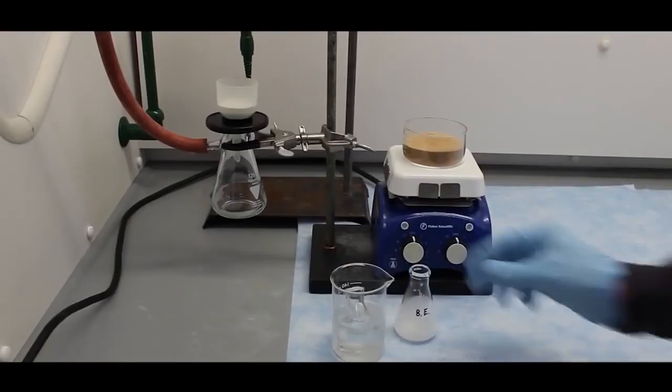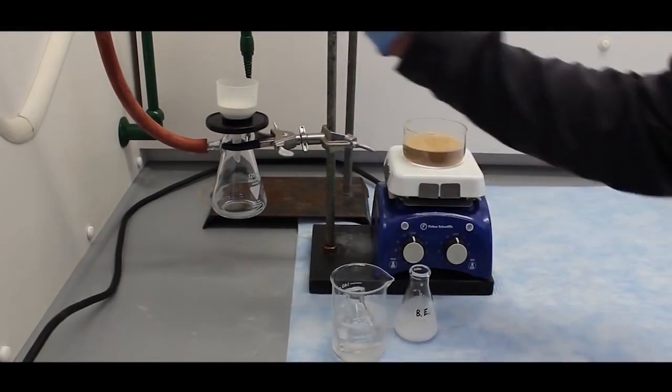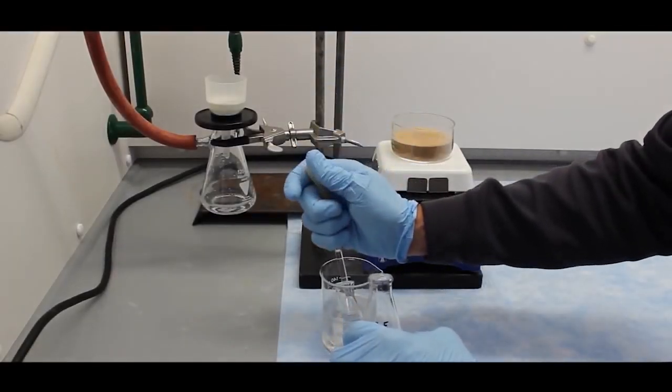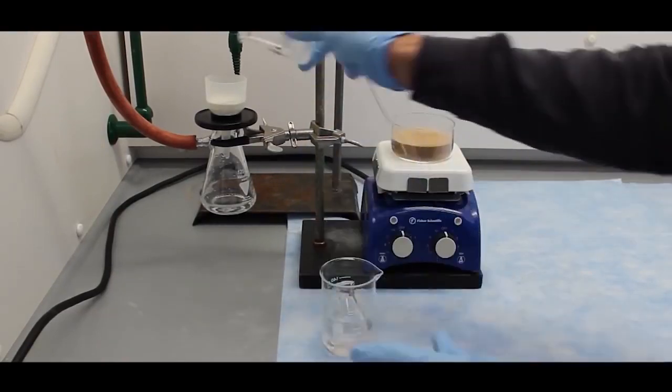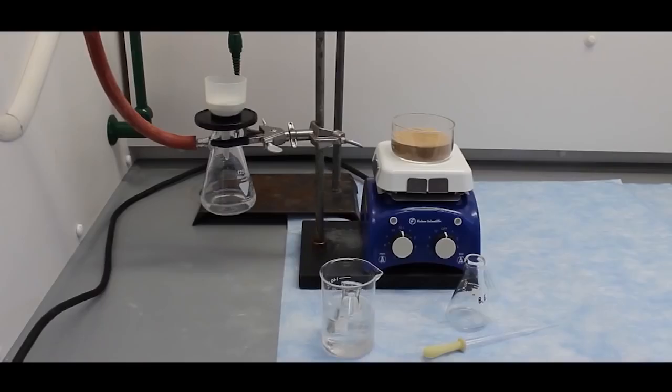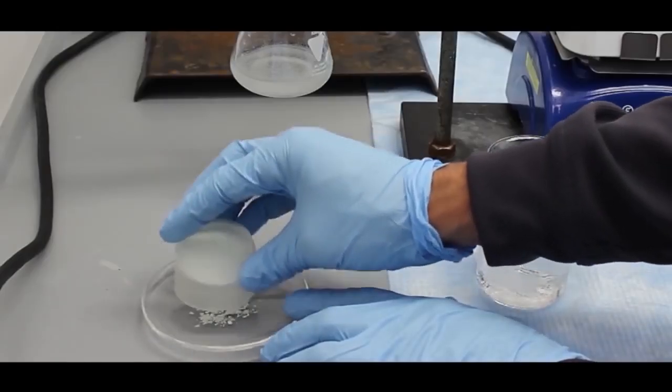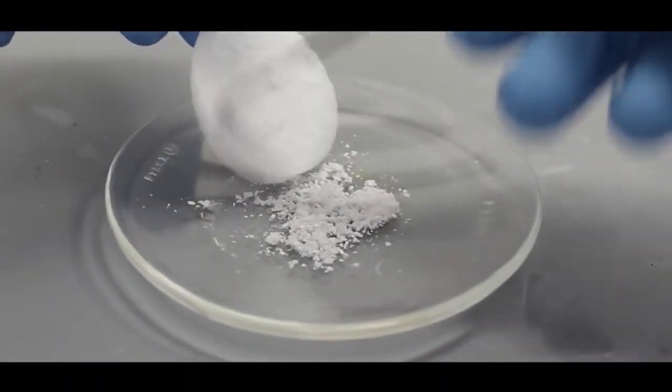I will collect the solid using vacuum filtration. I will wet the filter and attempt to transfer as much of the benzoic acid as possible. I will then rinse the flask a few more times, and then leave the solid to dry on the vacuum for a while. When it's dry, I will collect it on a watch glass and record its mass.